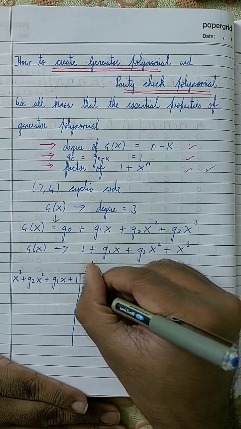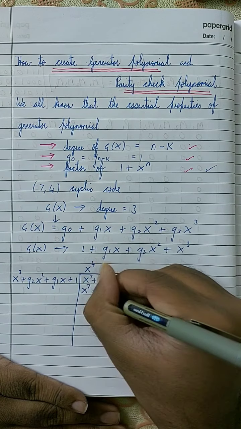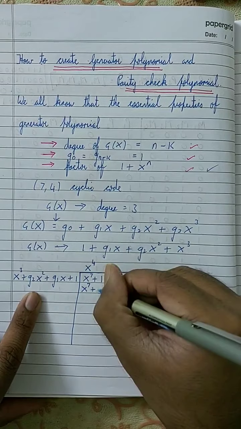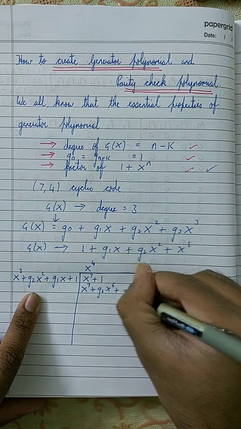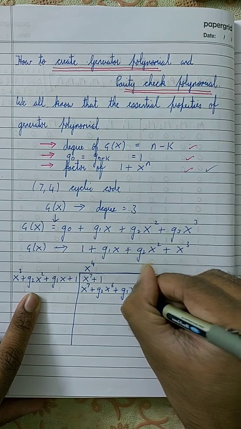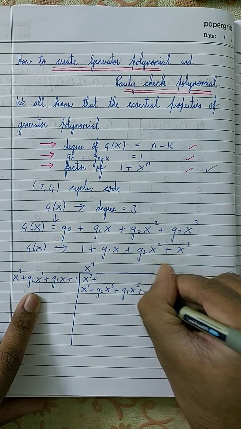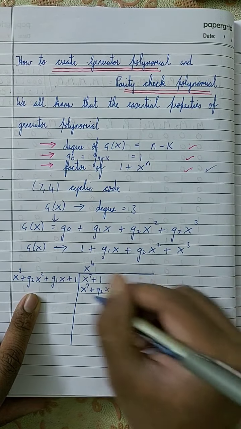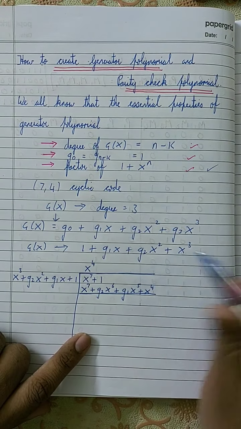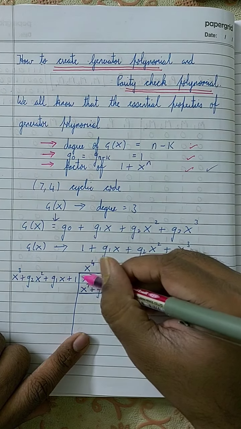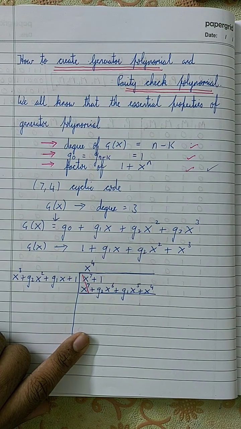So I will get over here x raised to 7 plus g2 x raised to 6 plus g1 x raised to 5 plus x raised to 4. This is the first step. Okay, so what will happen is that these two will cancel each other. Okay, so what will I get?